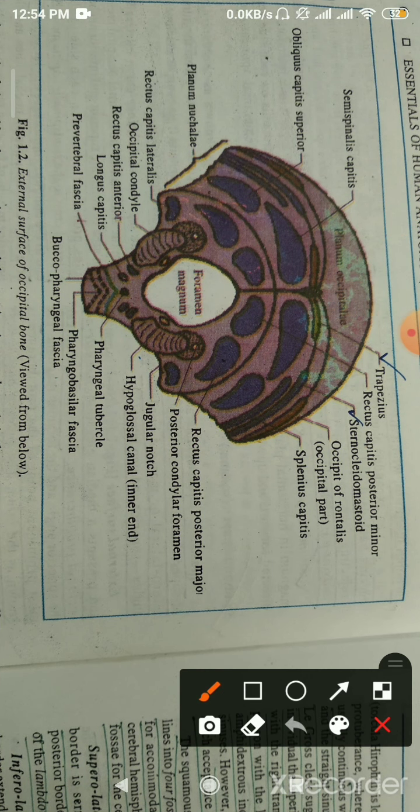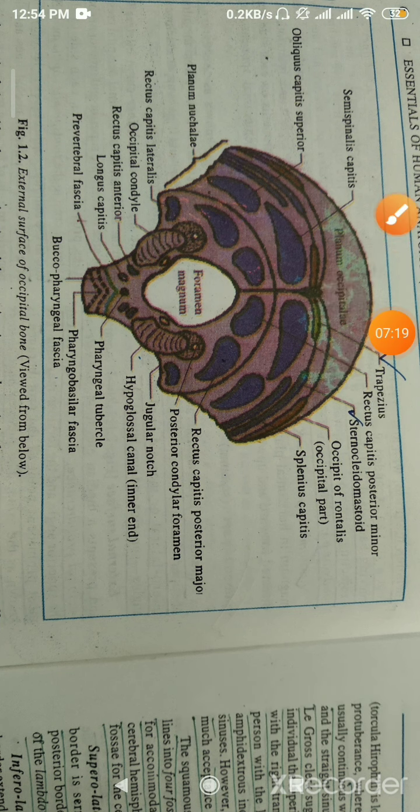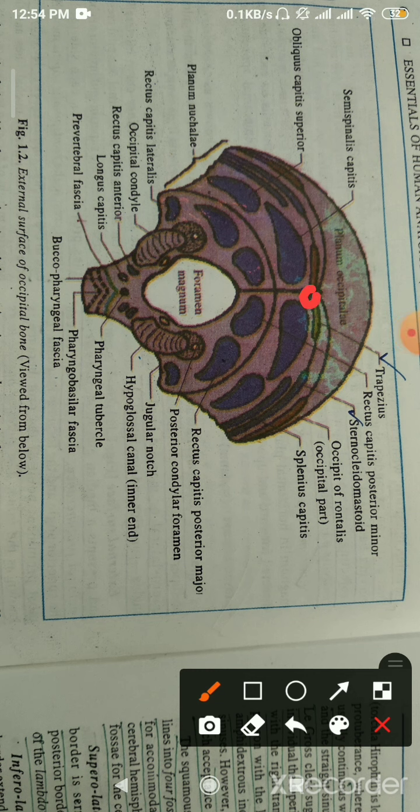So let's have a summary on the muscular attachment on the external surface of the squamous part. Look at that. This is the external occipital protuberance, and here there is the superior nuchal line, and along the superior nuchal line there is the origin of the trapezius and sternocleidomastoid. There is the trapezius and there is the sternocleidomastoid.